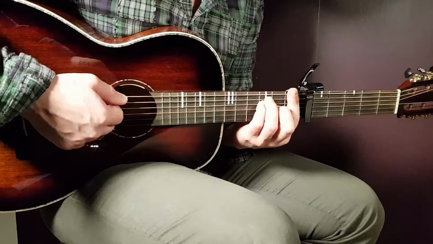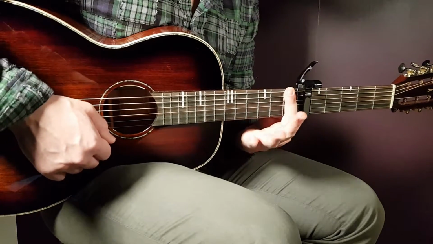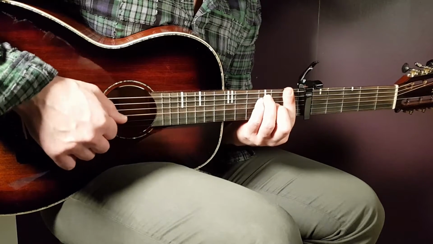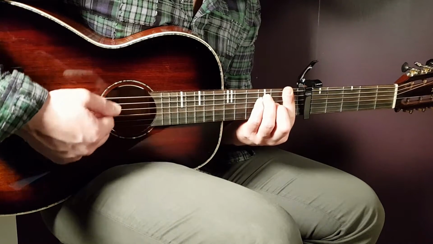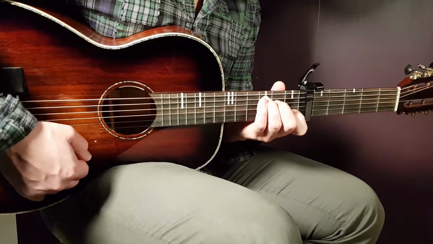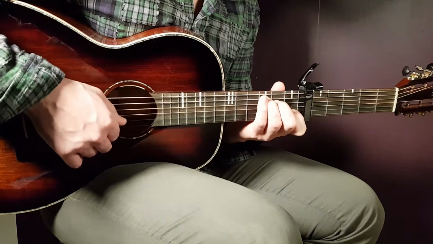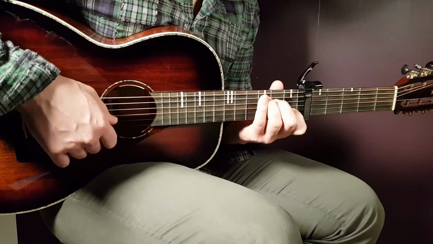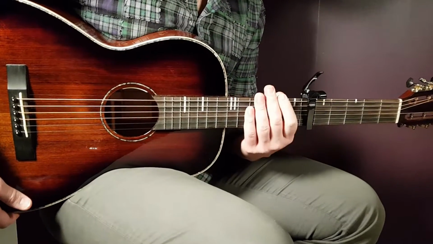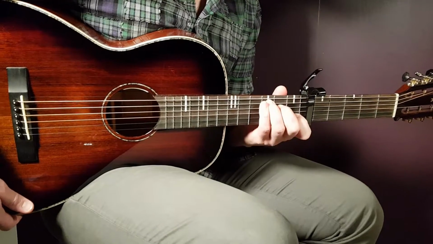Next chord is F. So we put a bar here on the 1st fret, all strings, and the rest will be 3rd on A, 3rd on D, and 2nd on G. And the final chord will be C. So that is 3rd on A, 2nd on D, open G, 1st B, and open E. So it goes in that chord progression through the entire song: A minor, F, and C.